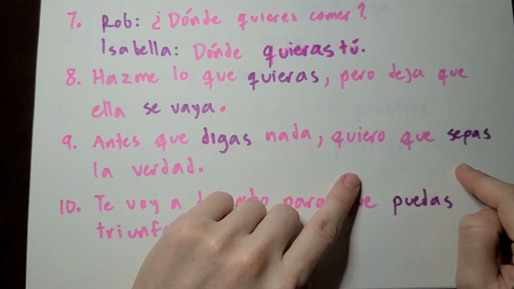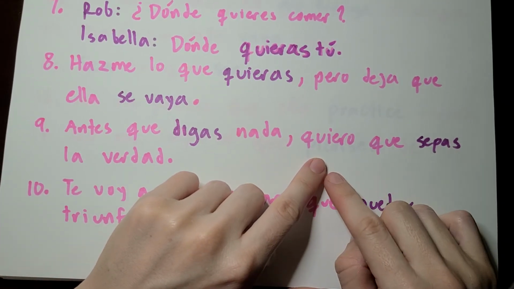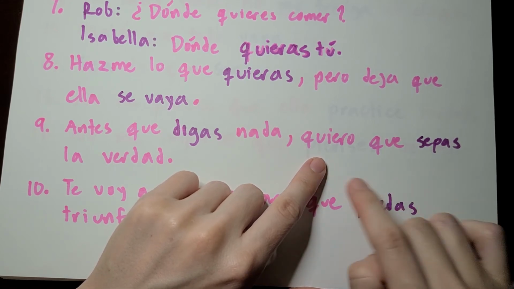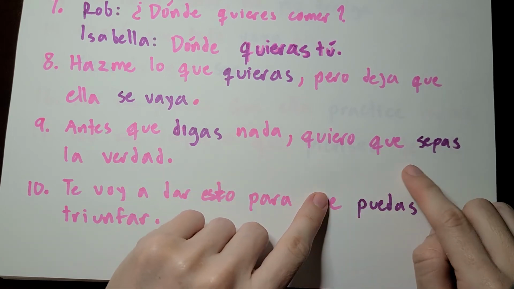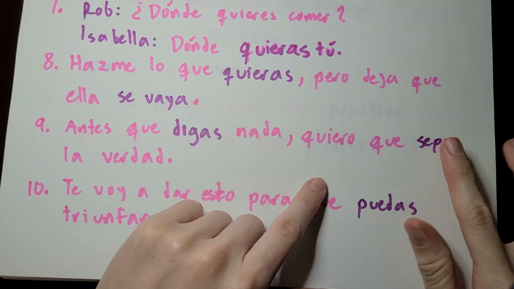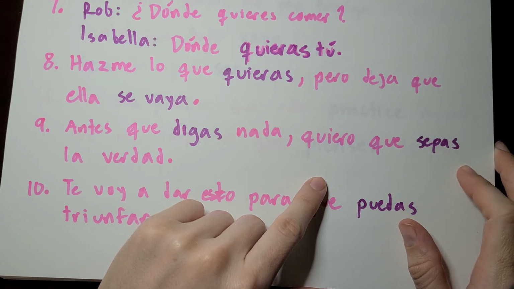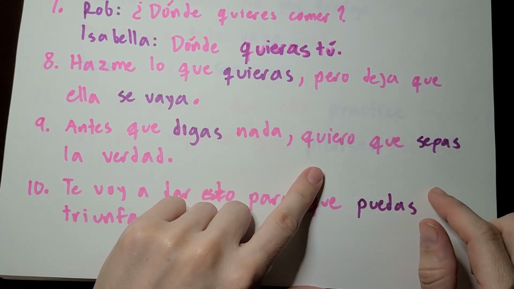I want you to know the truth. So here again, you're using the subjunctive because you're not saying I want to know the truth. You're saying I want you to know the truth. So you say quiero que sepas la verdad. Sepas comes from saber. It's irregular. And in the subjunctive form, saber becomes sepa. Yo sepa, tú sepas, él sepa. Quiero que sepas la verdad. I want you to know the truth.